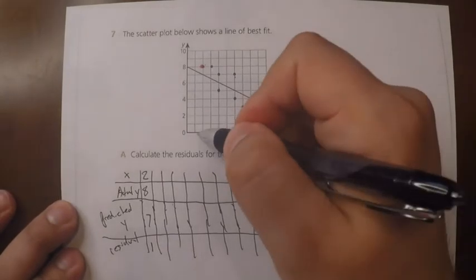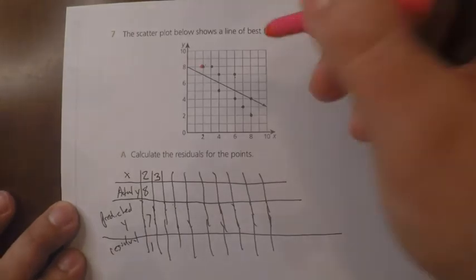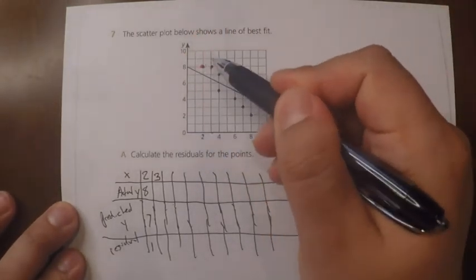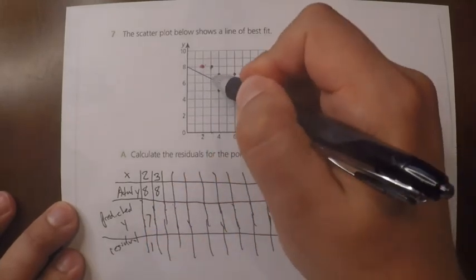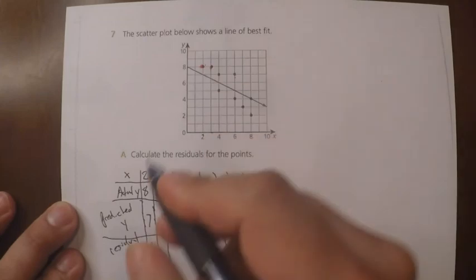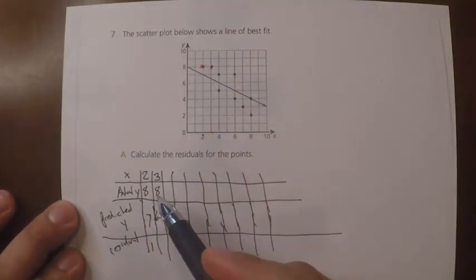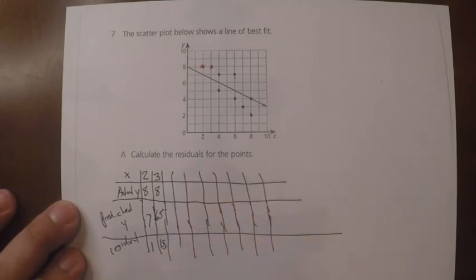Now we do the next point here. So now if we look, the next x value again is 3. So that's this point here, which is, if we go over, right, it's 3 up 8. If we look at 3, it intersects this line of best fit at 6.5. So if we want to find the residual, we do 8 minus 6.5 is 1.5.